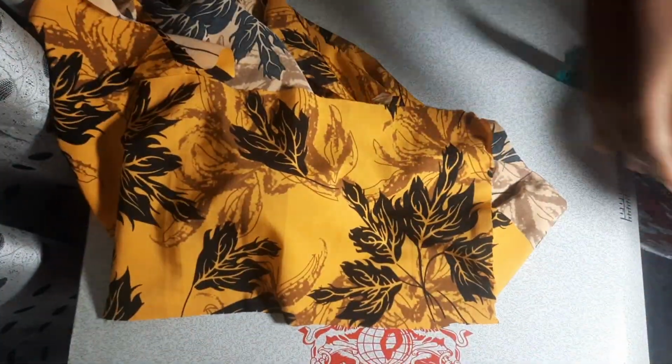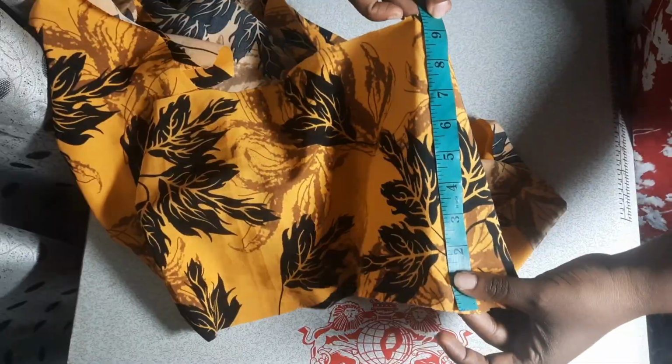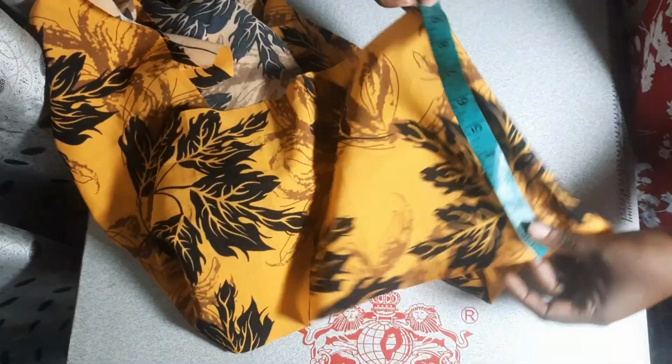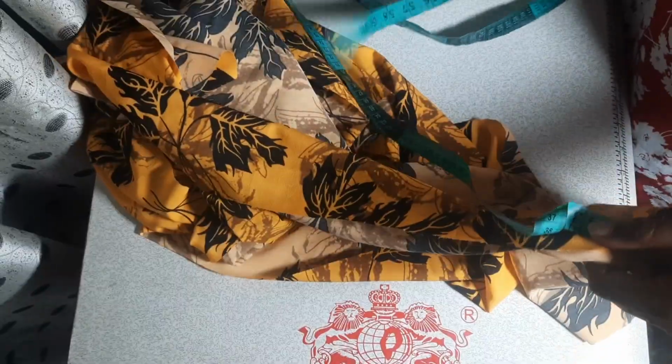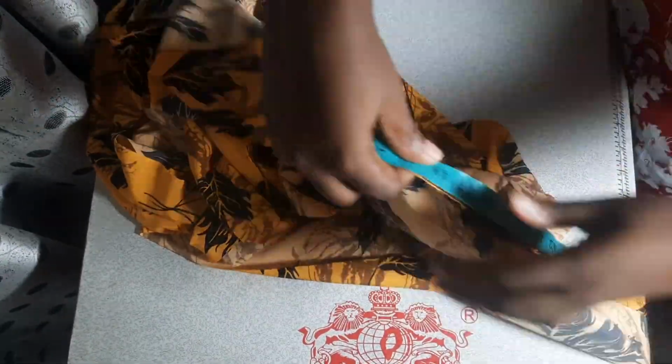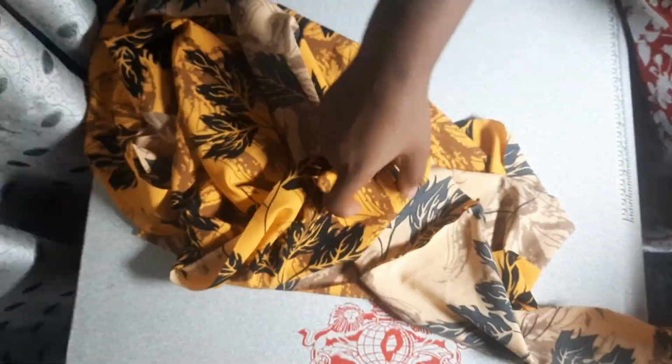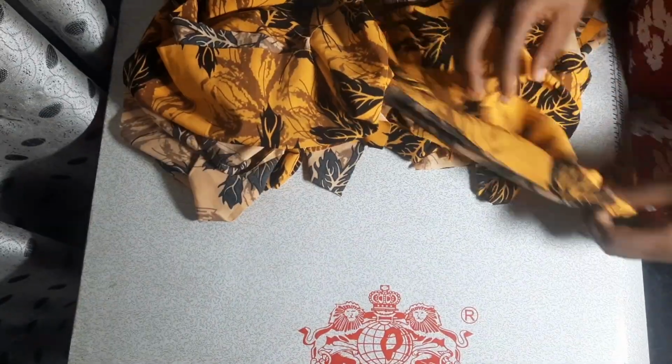Here is the fabric I cut out for my gathers. Remember, the length is 8 inches, so I added 1.5 inch allowance, half inch for joining at the top and 1 inch for hemming. So I actually had to join my fabric to complete that length because I didn't have enough fabric. So I joined in about 2 to 3 places just to have that very long length.